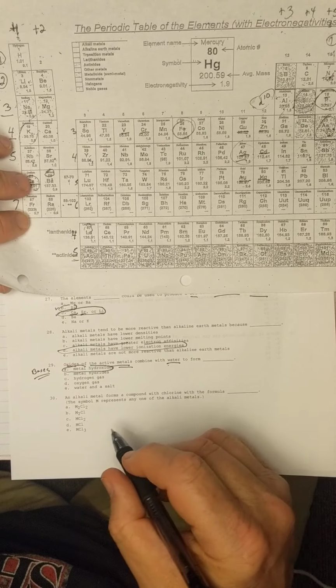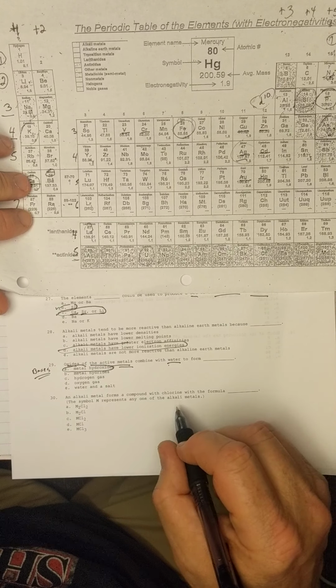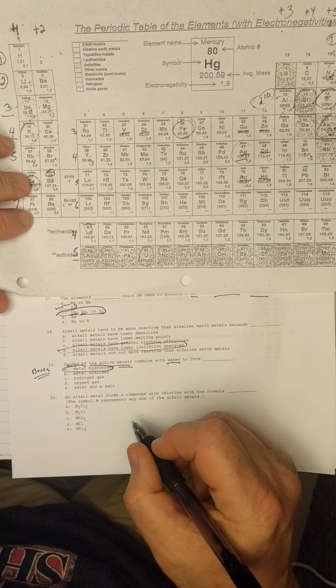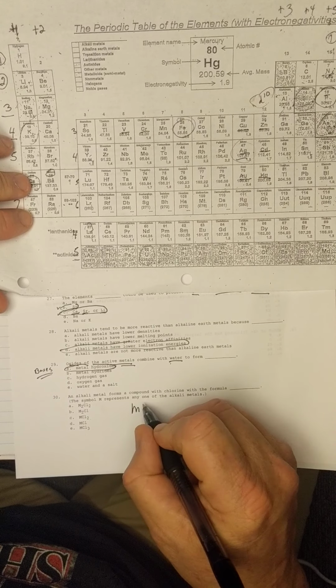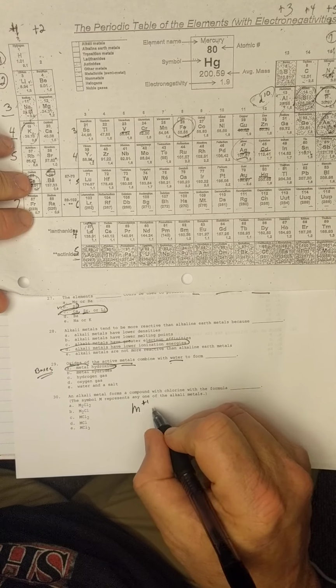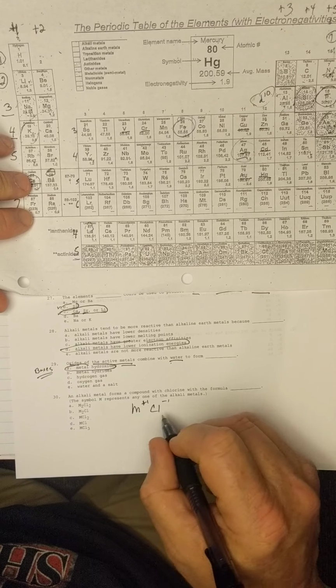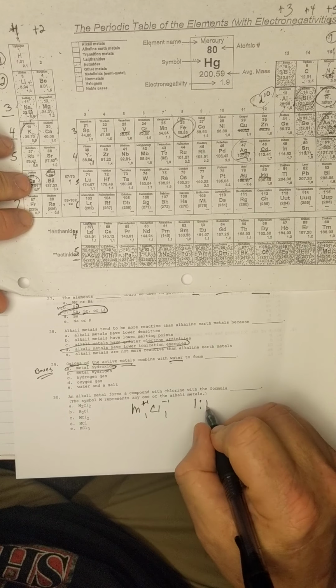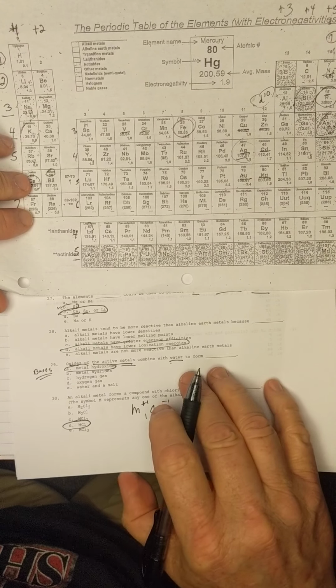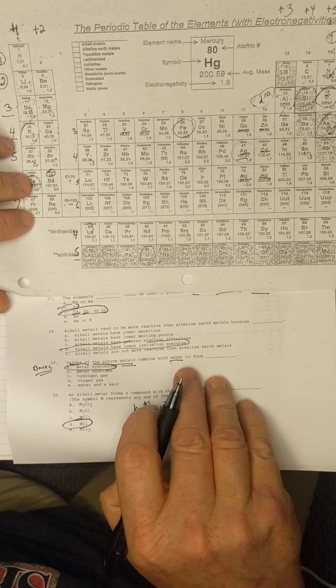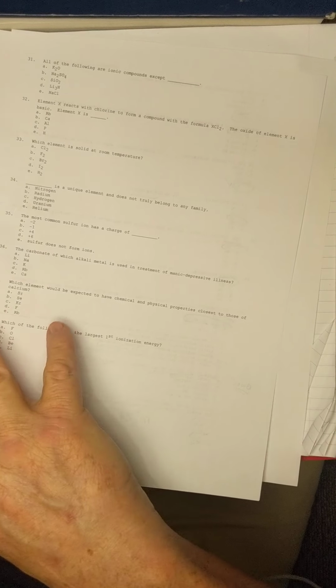Okay. The alkali metal forms with chlorine with the formula... So if you have an alkali metal, it's going to be a +1. Chlorine's a -1. So your ratio is going to be 1 to 1. So it would be D. Okay. Just knowing the charges of active metals. Putting some stuff together here.